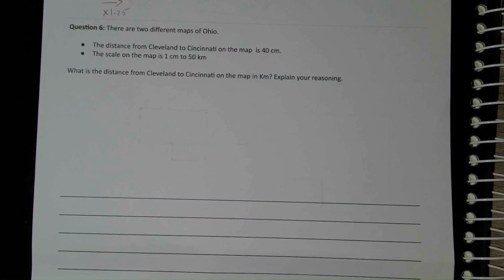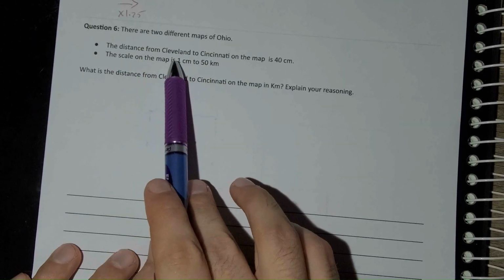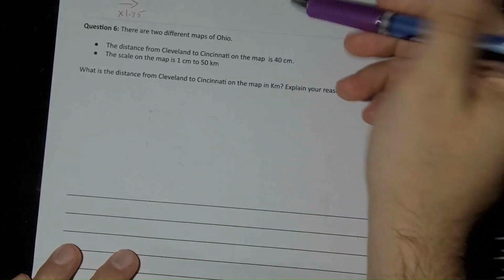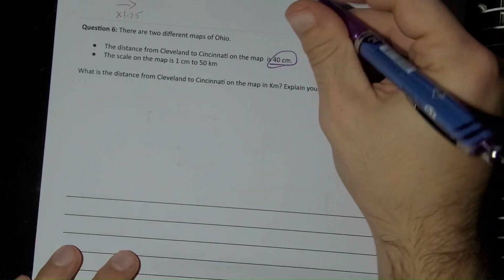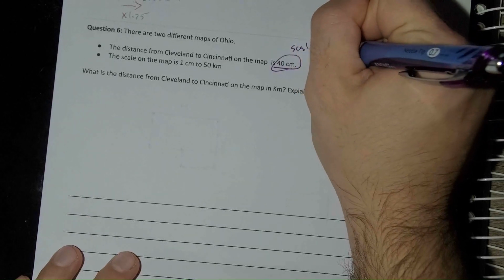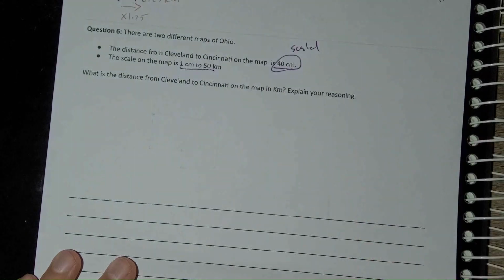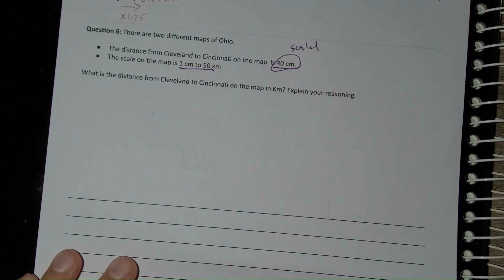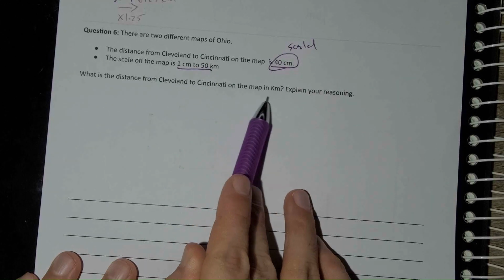All right, moving on to question 6. There are 2 different maps of Ohio. The distance from Cleveland to Cincinnati on the map is 40 centimeters, right? And so centimeters we know is going to be our scaled. The scale on the map is 1 centimeter to 50 kilometers. And it wants to know what is the distance from Cleveland to Cincy on the map in kilometers.